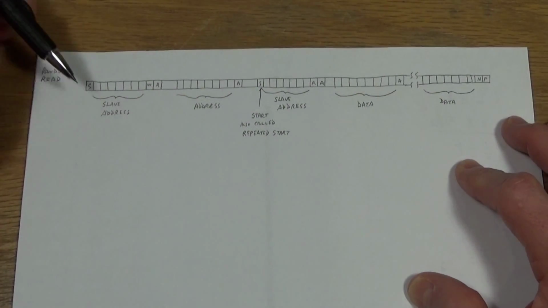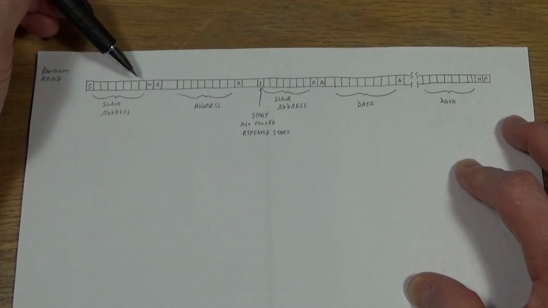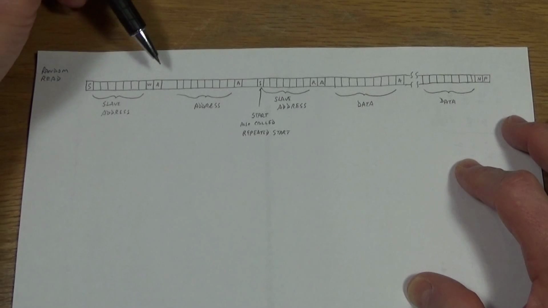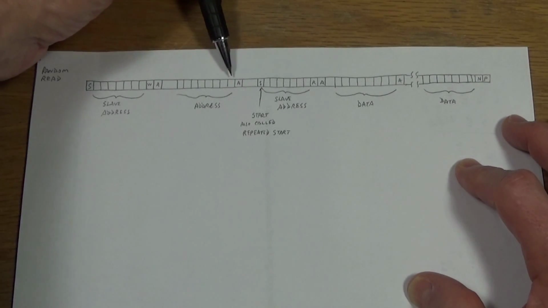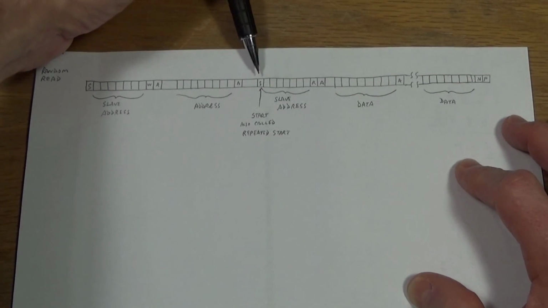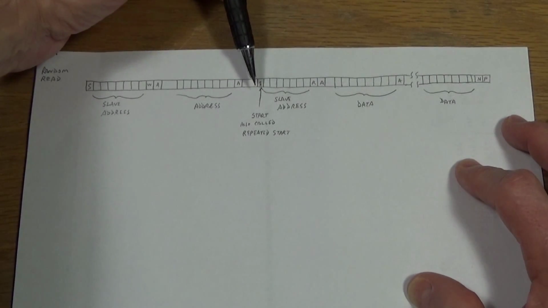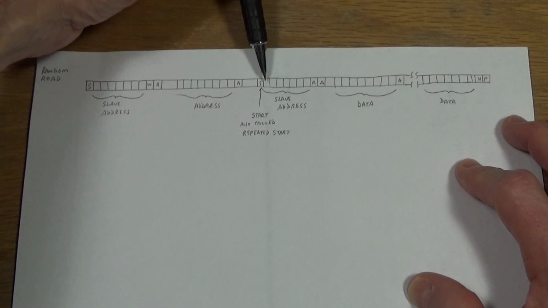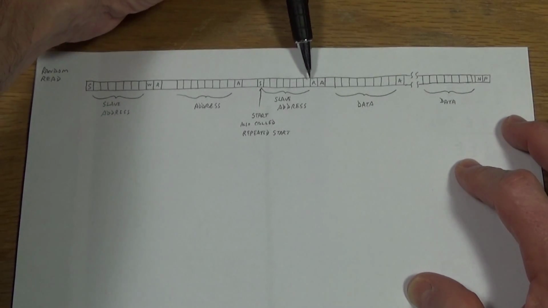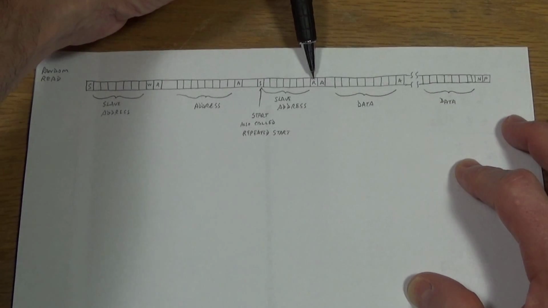So again, the master issues a start, followed by the slave address, followed by a write, and waits for the acknowledge. Then it clocks out the address that it wants to read from, waits for the acknowledge, and then it issues another start condition. This is also called a repeated start. And again, it follows it with a slave address.